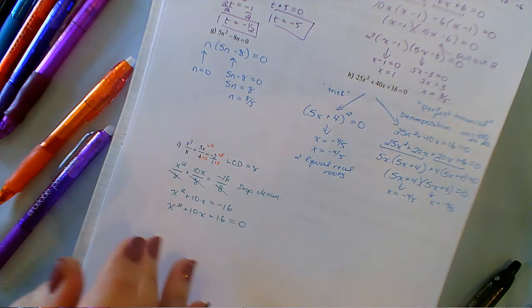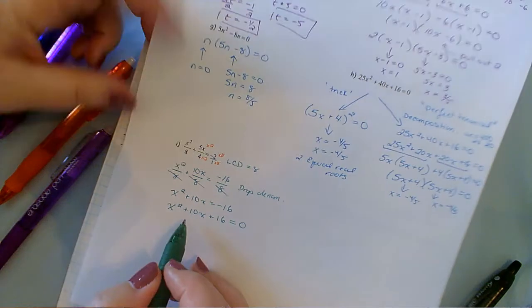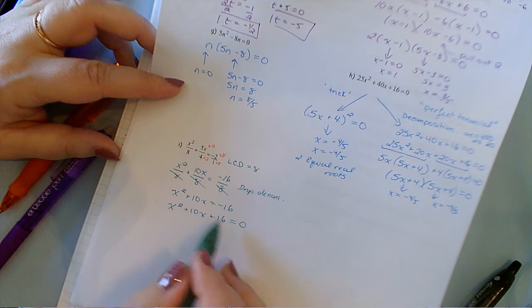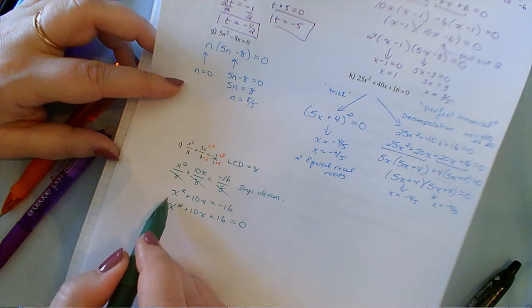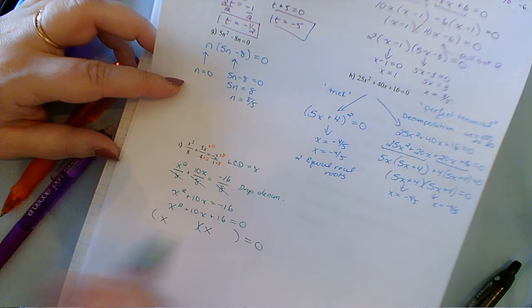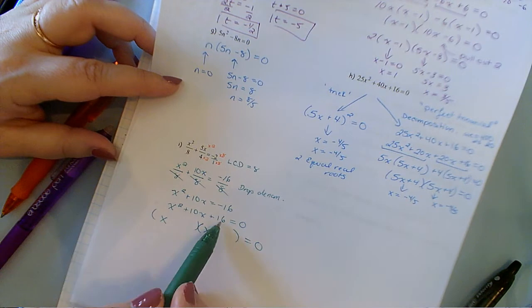In our factoring steps, we have to figure out, do we have a common factor? No. Is this a difference of squares? No, it's a trinomial. Is it a simple trinomial where the a value is 1? Yes, it is. Bracket, bracket equals 0. Stick the letter in the front of each bracket. What two numbers multiply to 16 and give you 10?